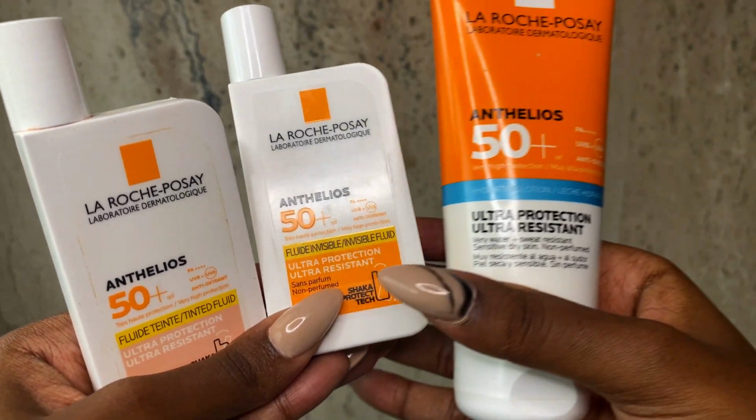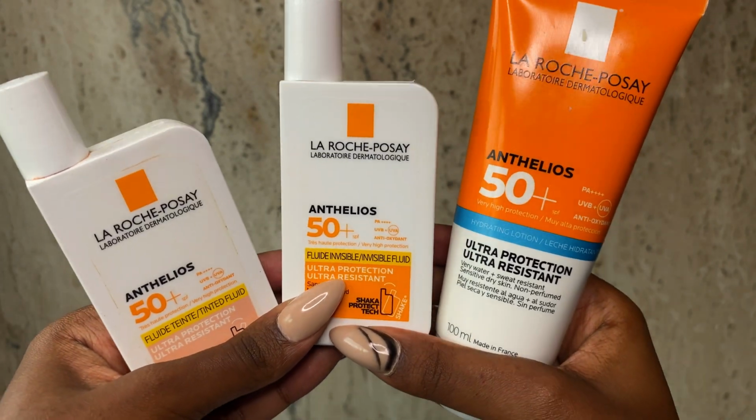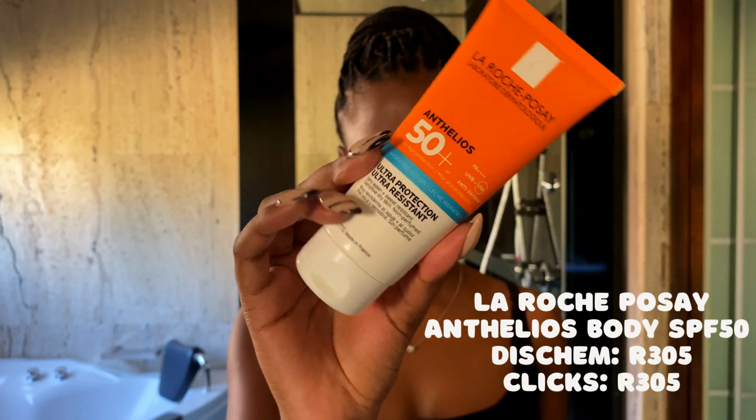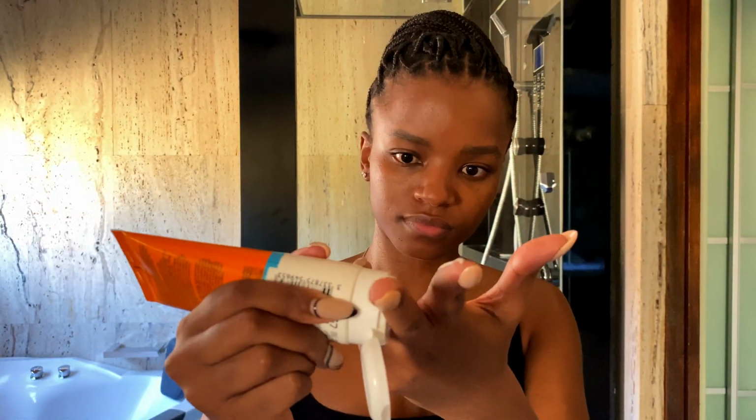And of course, the La Roche-Posay Anthelios range. I absolutely love this range. Starting off with the Ultra Protection, Ultra Resistant. This sunscreen is thick, and I mean thick. This is the perfect sunscreen to use during winter and for those with dry skin. It doesn't leave any white cast and doesn't have a very strong sunscreen smell to it, and you can easily apply this throughout the day.